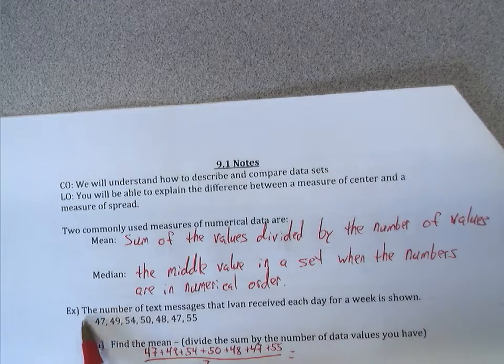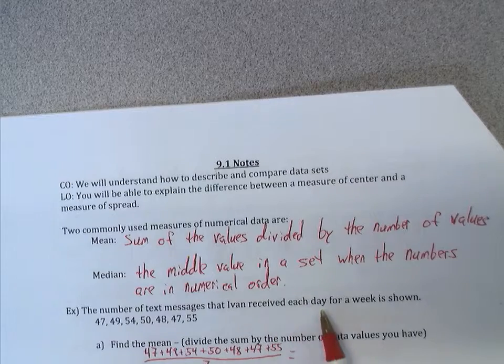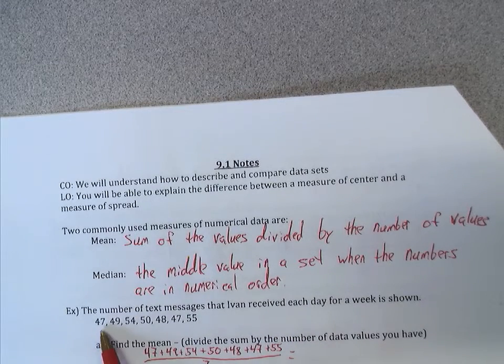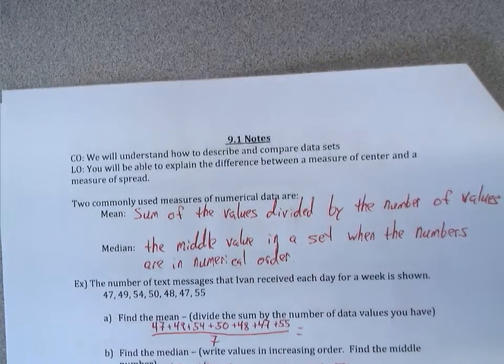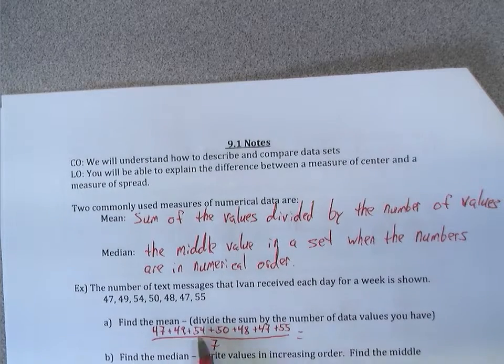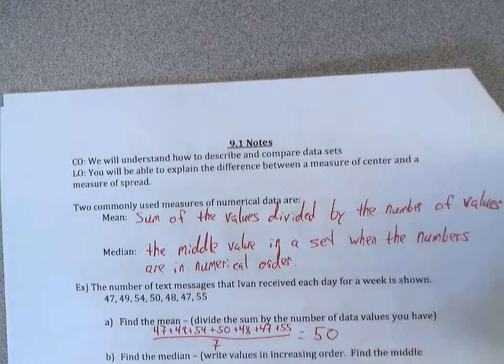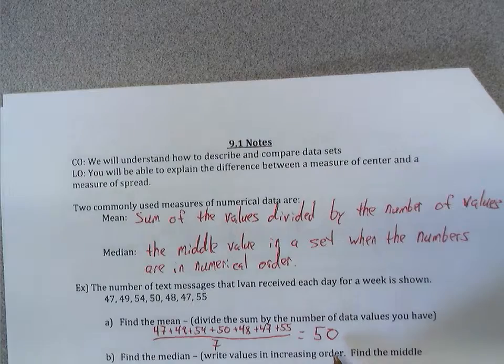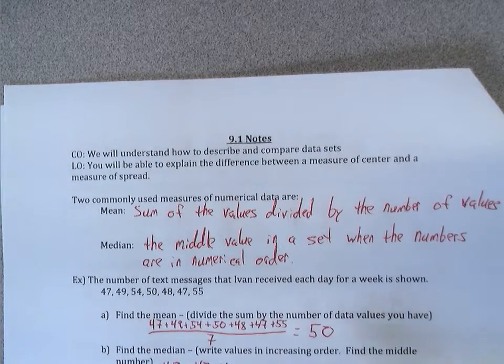So here's a set of numbers. It says the number of text messages that Ivan received each day for a week is shown. So day 1, he got 47, then 49, 54, 50, so on and so forth. To find the mean, we just simply add them up, all 7 of those values, and there's 7 of them. We divide by 7, and the mean ends up being 50. So on average, that's what a mean is. It's an average. On average, he got 50 text messages a day. Now, was there any day in here that he got 50? There was, but this is the average.